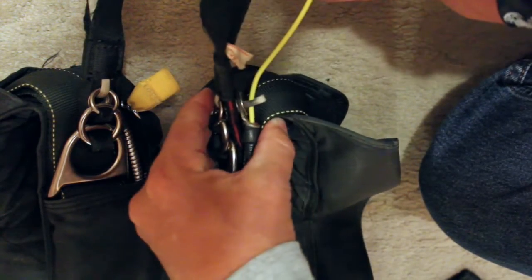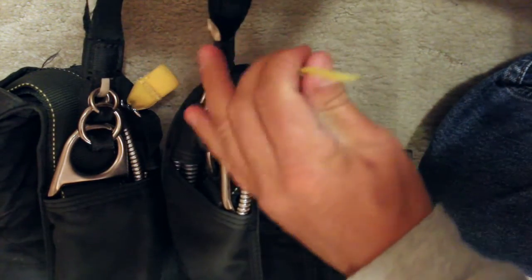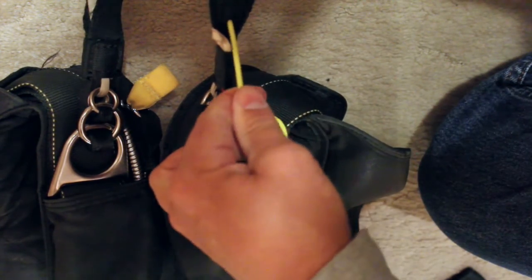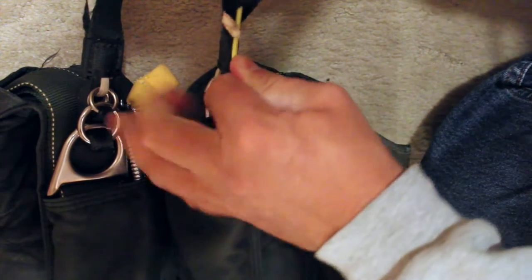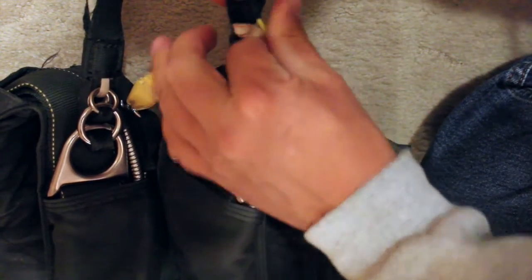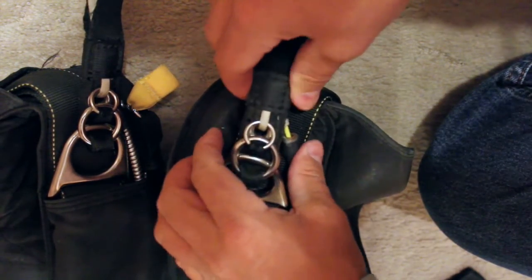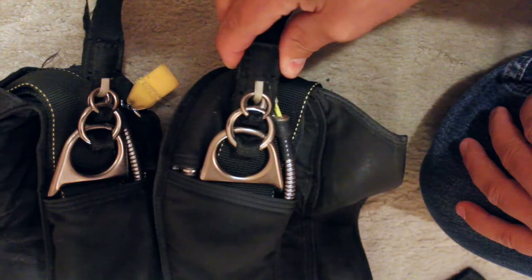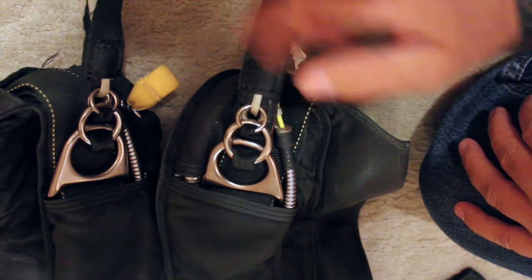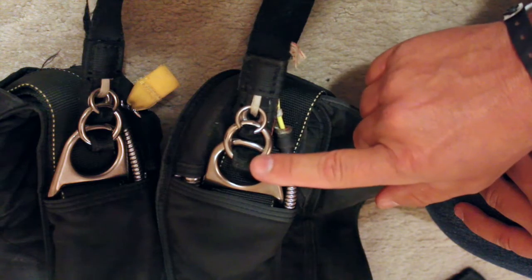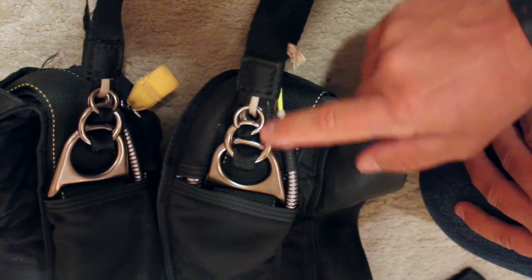Once it's run all the way through there, there's a section here on the back. It's got a little pocket to run this excess cable through. We're going to run it through there, slide it up, and now basically our 3-ring system is completely secured and closed. Again, what I did first of all was run my second loop through the first one and my third loop through the second one.